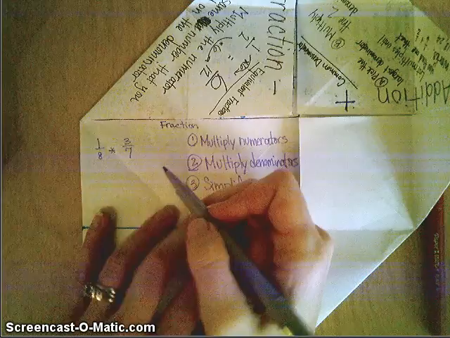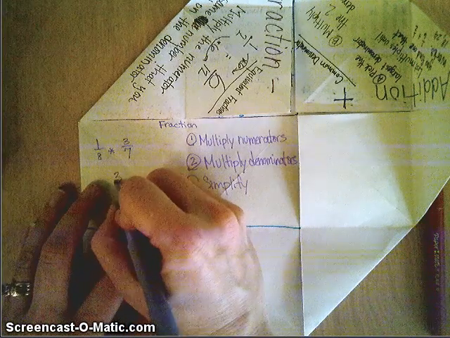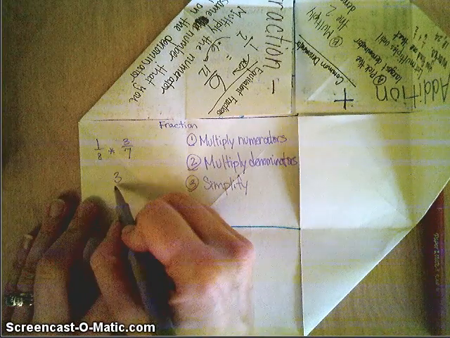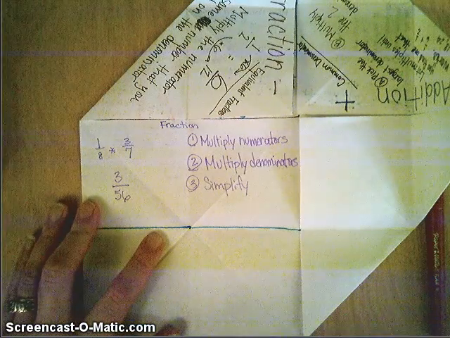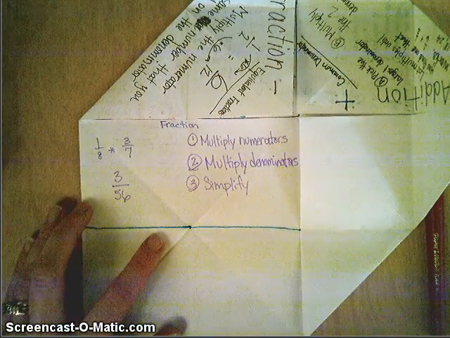So 1 times 3 is 3, and 8 times 7 is 56. They do not share any factors. It cannot be reduced. It's in lowest terms.